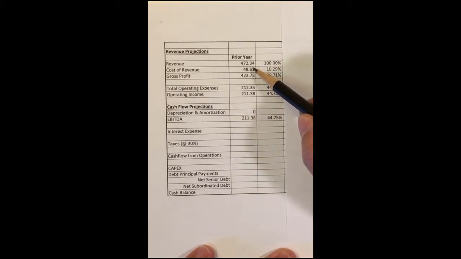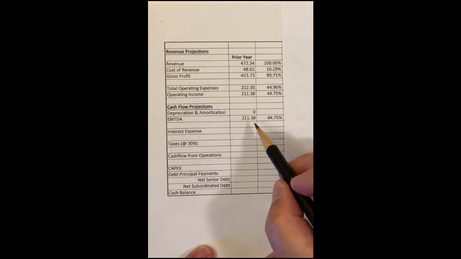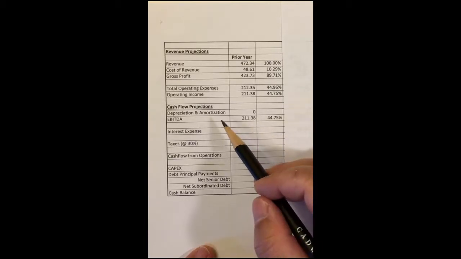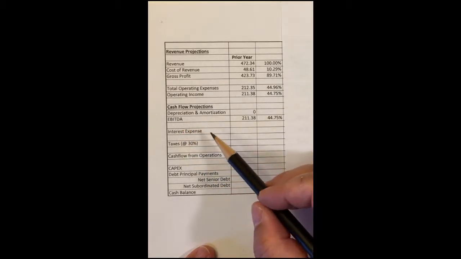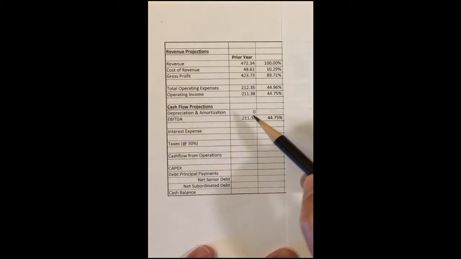And all of this are the other financial metrics for the business's performance last year, yielding a result of a net EBITDA, or earnings before interest, taxes, depreciation, amortization, of approximately $211 million.